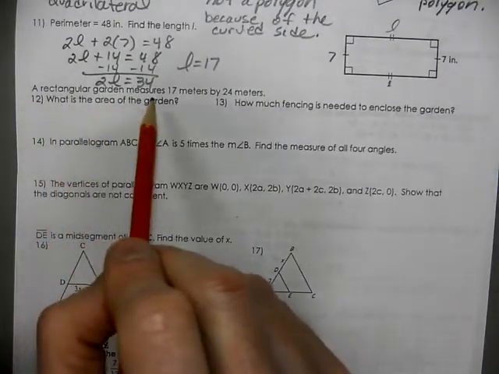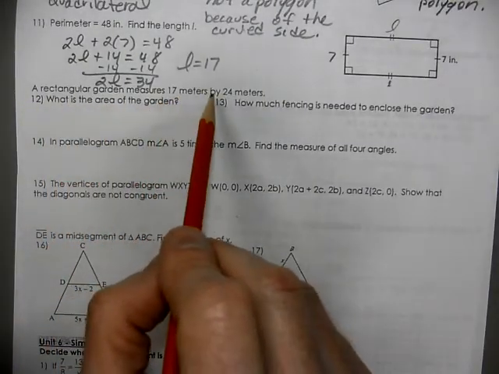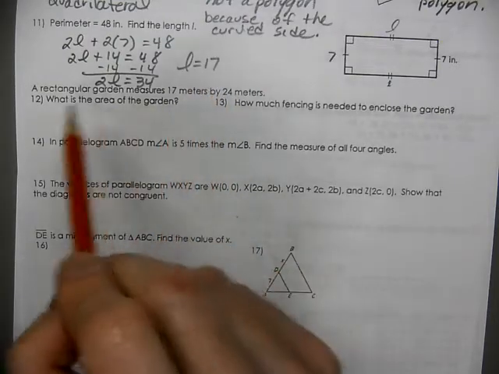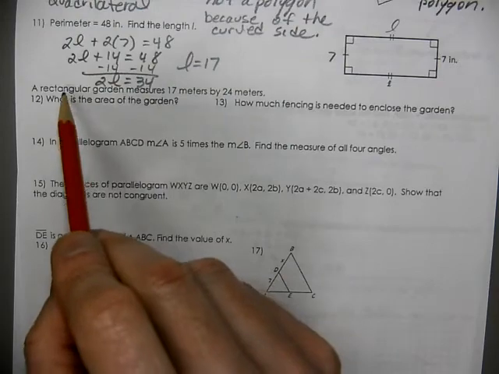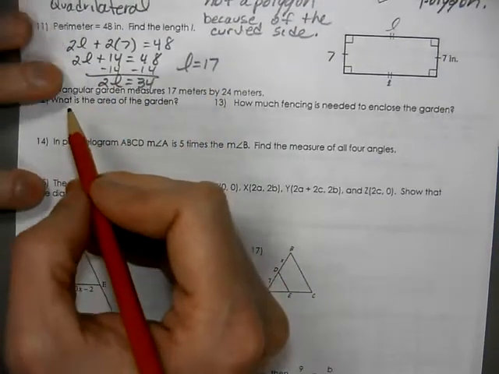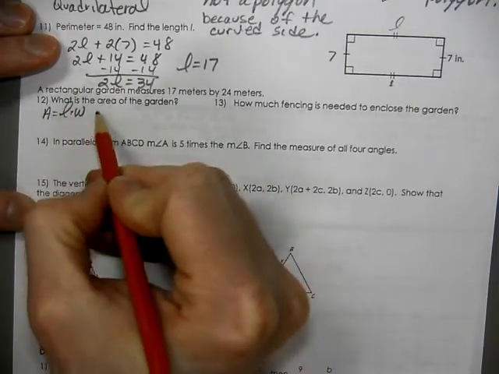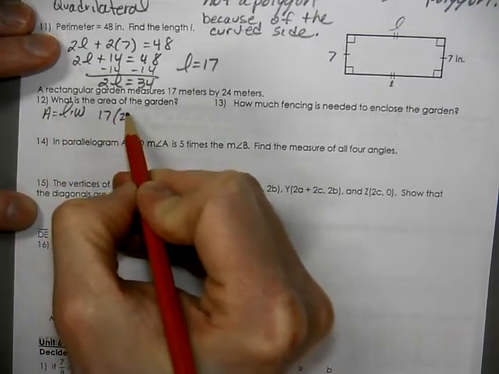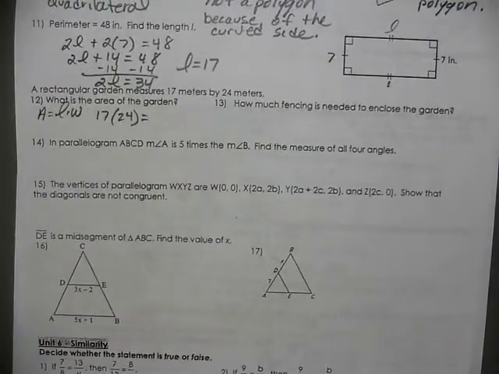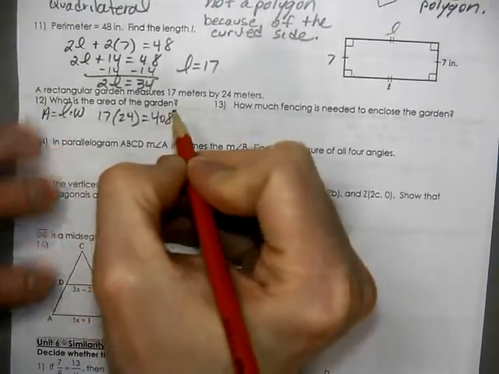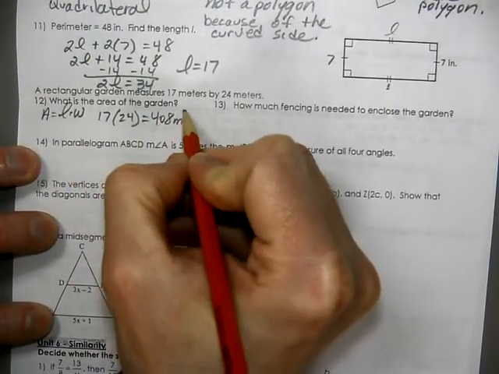A rectangular garden measures 17 meters by 24 meters. So the area, when you calculate area of a rectangular shape, that is length times width. So 17 times 24. So that would be a good calculator question to use. That comes up to 408 meters squared.